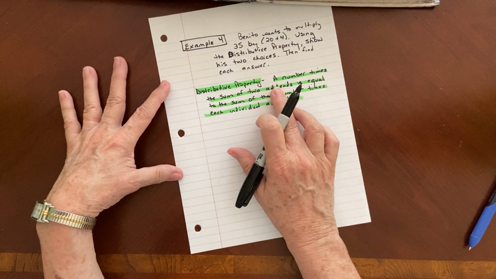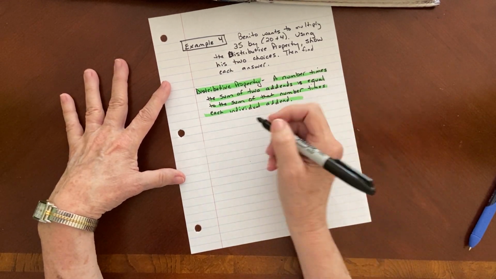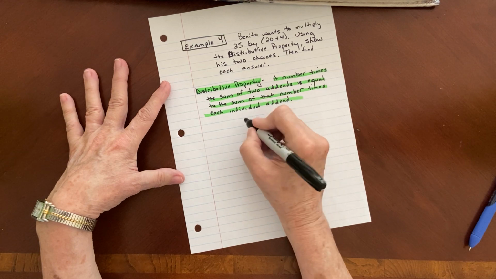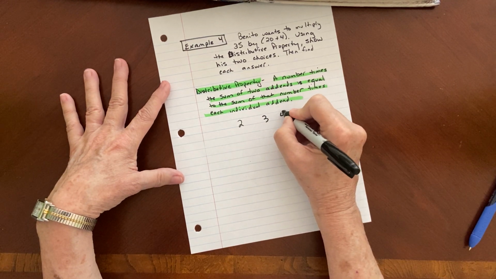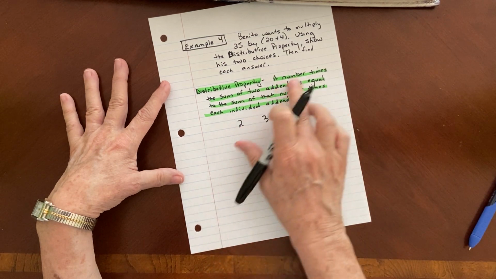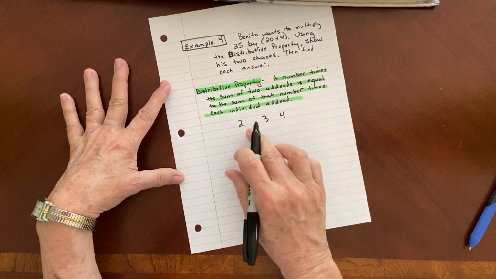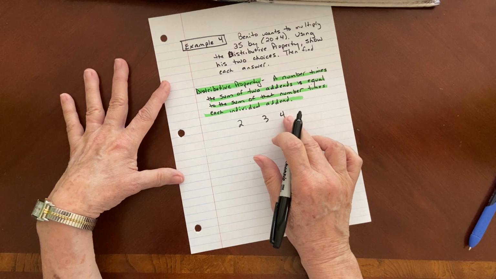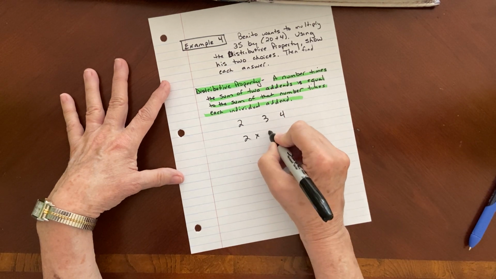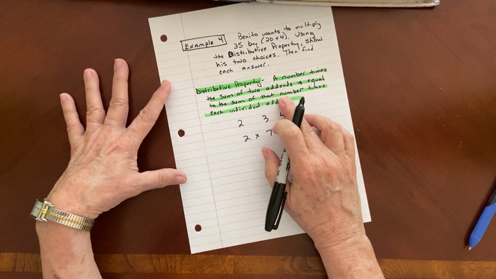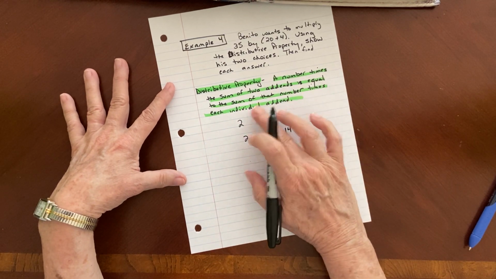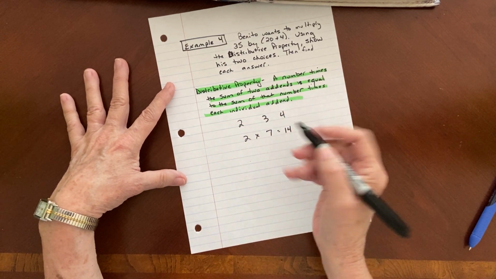So a number times the sum of 2 addends. So let's say I have 2, 3, and 4. So what's the sum of 3 and 4? 7. So 2 times 7 equals 14 is equal to the sum of that number times each individual addend.